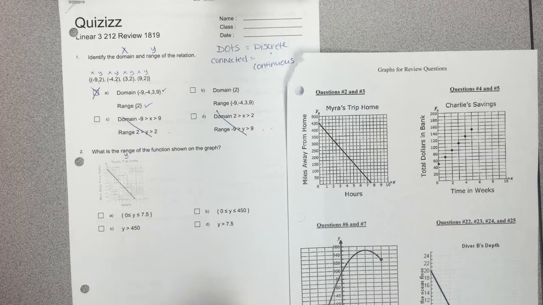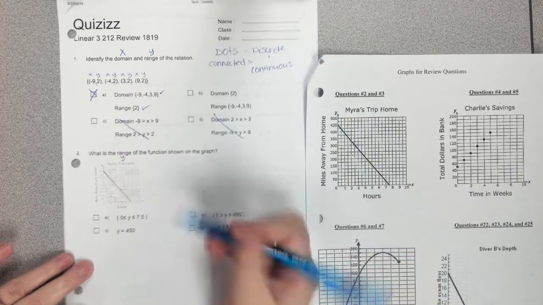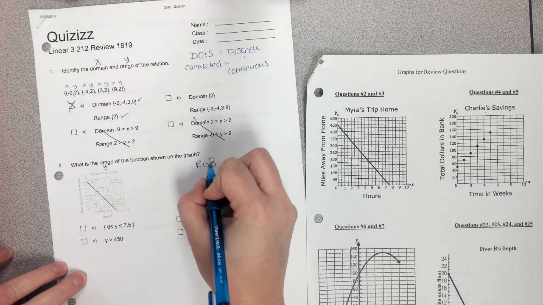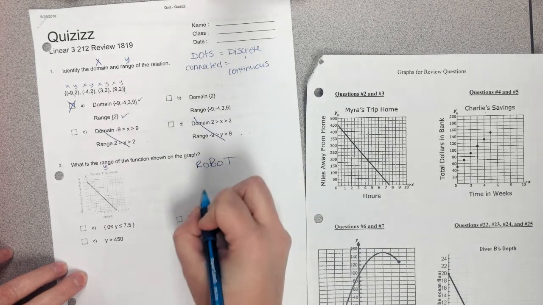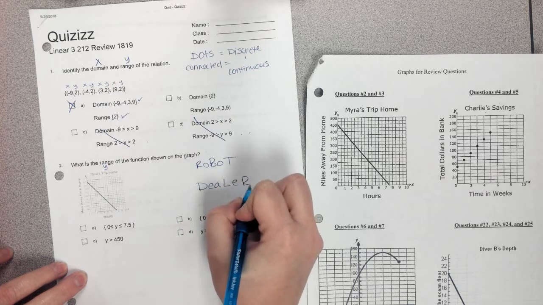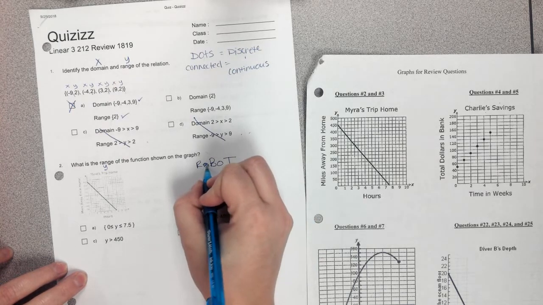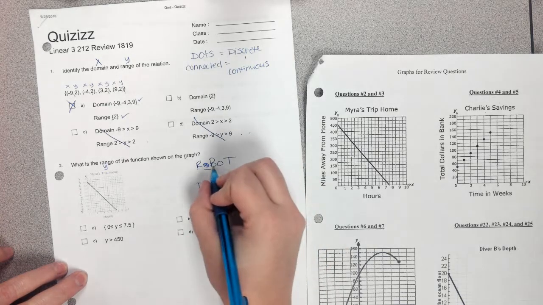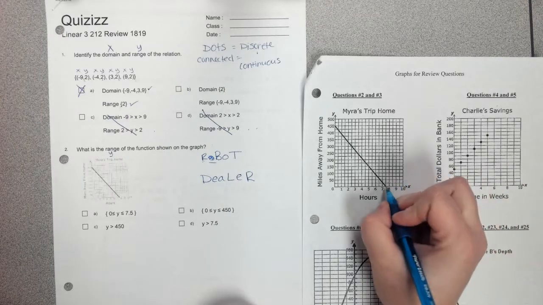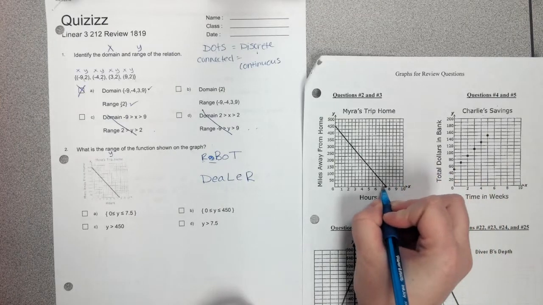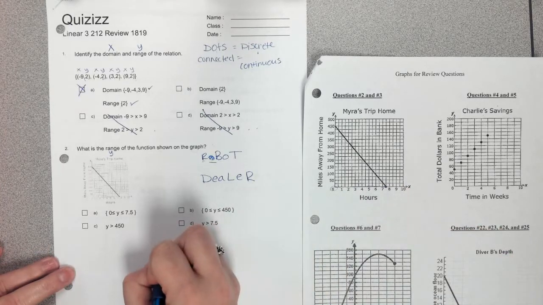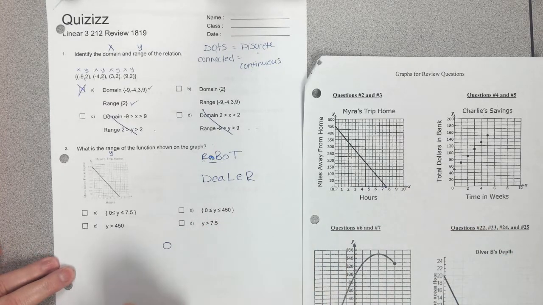Now range, remember your robot dealer. I'm going to write that for you. Robot dealer. So range, let me fill in my bubble here. Range is always bottom to top. So we're going to start from the bottom. Here's my first point. What is the Y value of that first point? And it is 0. So my range is going to start out from 0.